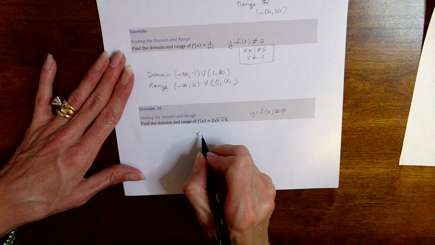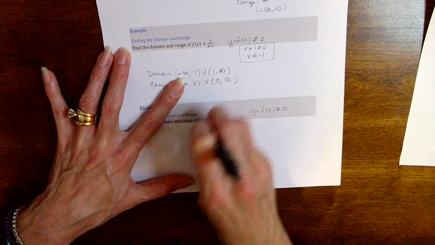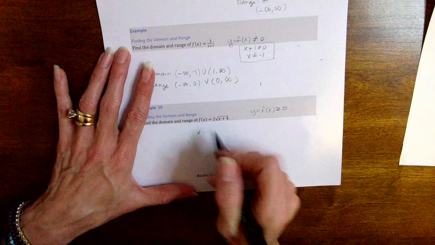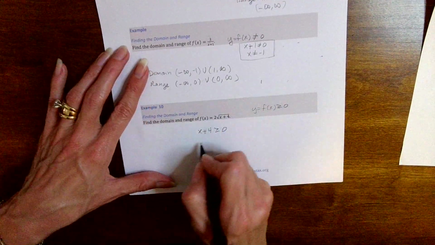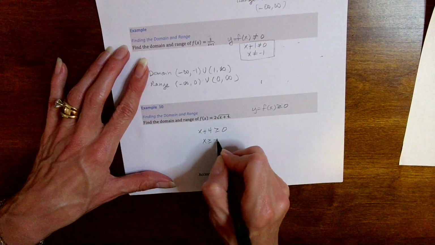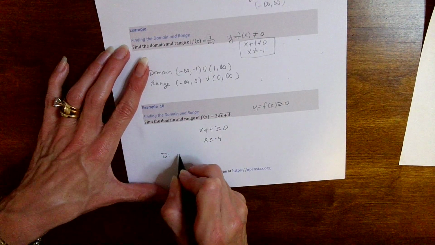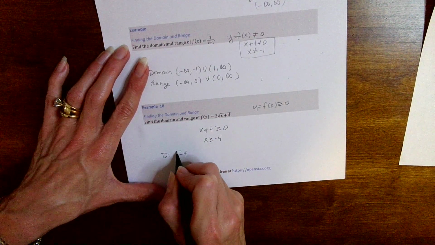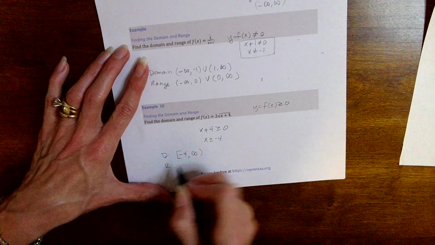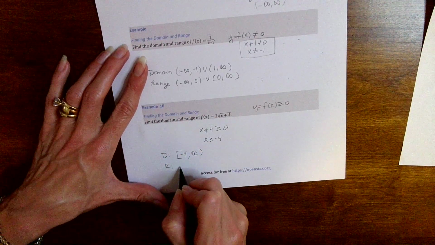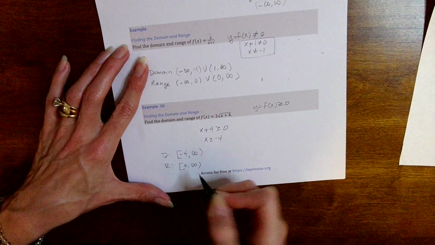And then I know that x plus 4 has to be greater than or equal to 0. So x has to be greater than or equal to -4. So my domain is -4 included to infinity. And my range is 0 included to infinity.